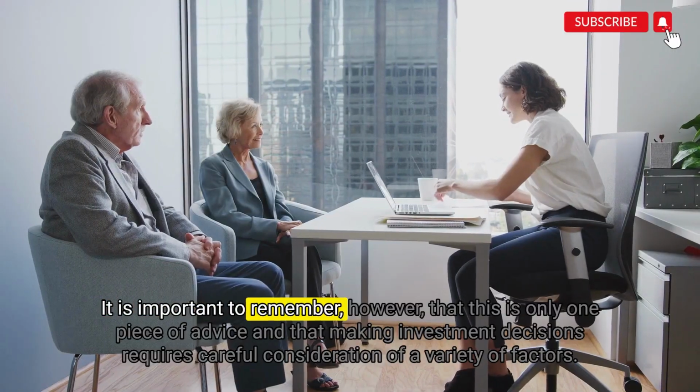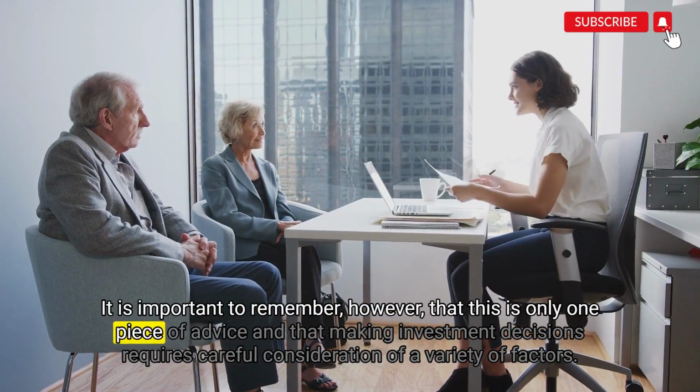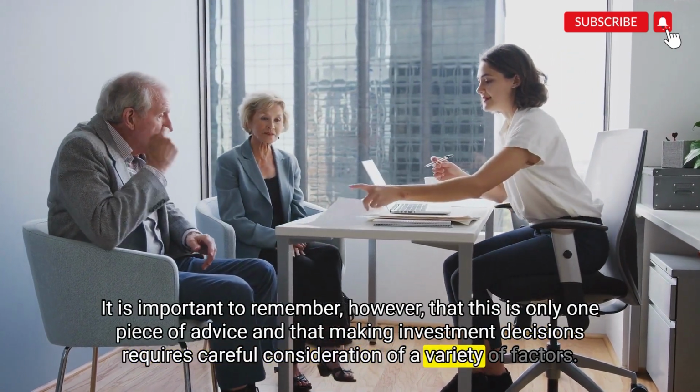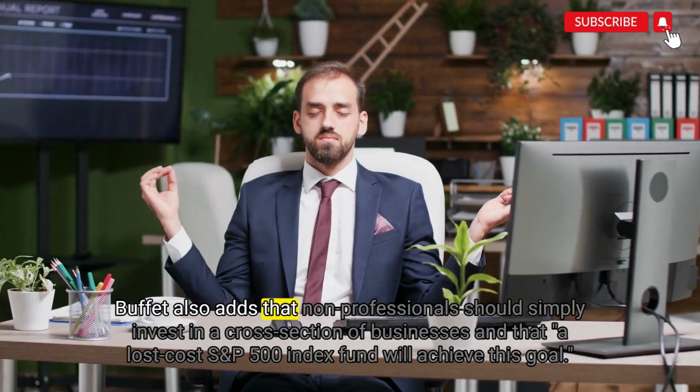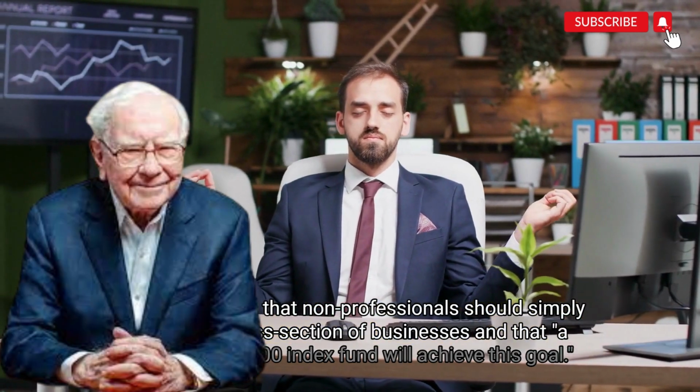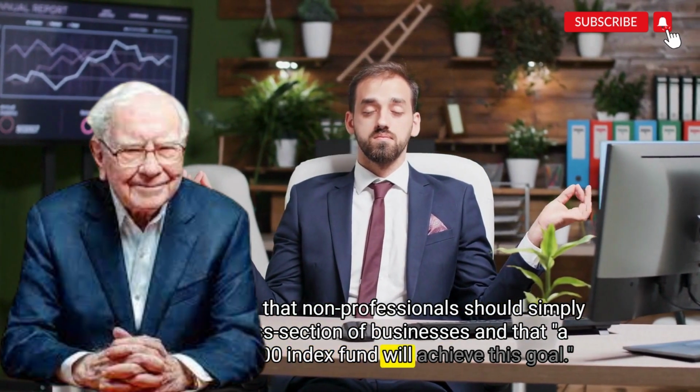It is important to remember, however, that this is only one piece of advice and that making investment decisions requires careful consideration of a variety of factors. Buffett also adds that non-professionals should simply invest in a cross-section of businesses and that a low-cost S&P 500 index fund will achieve this goal.